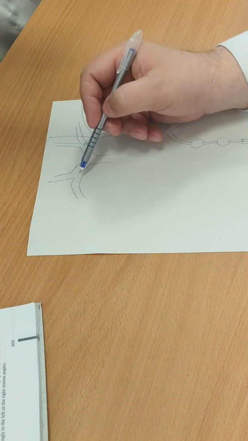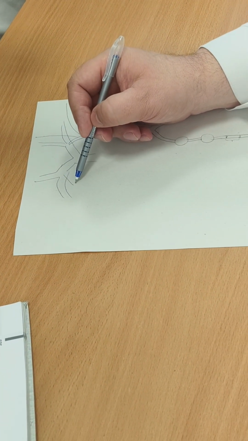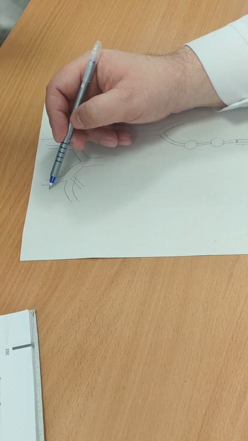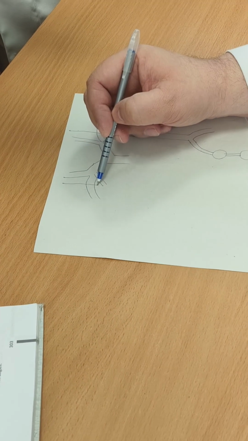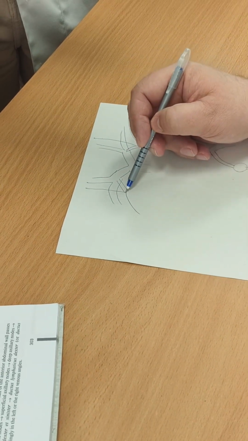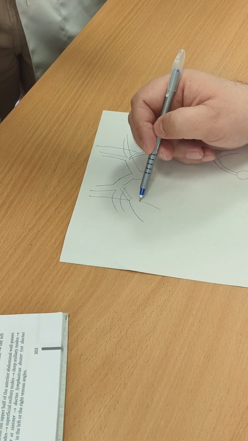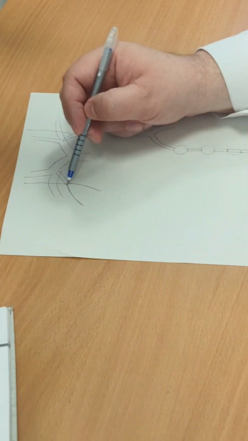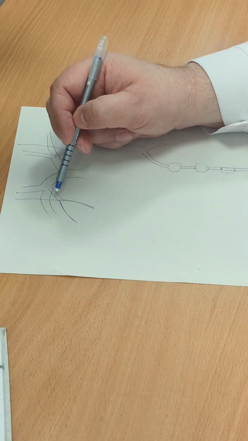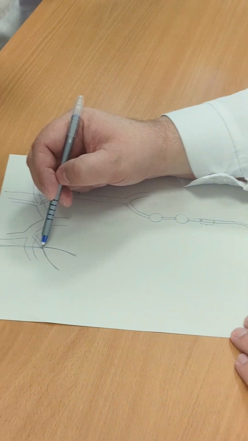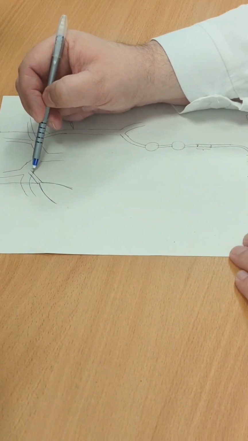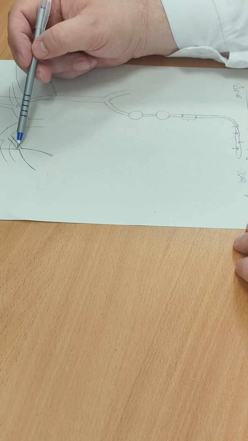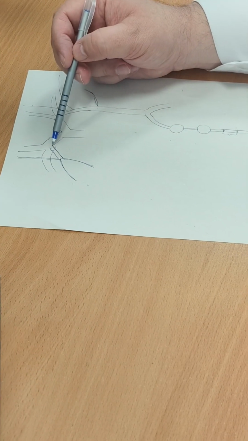On the right side, we have a right lymphatic duct, ductus lymphaticus dexter, and right jugular, right subclavian, and right bronchomediastinal trunks open into right lymphatic duct, and after that right lymphatic duct opens into right venous angle. Sometimes right lymphatic duct is absent.